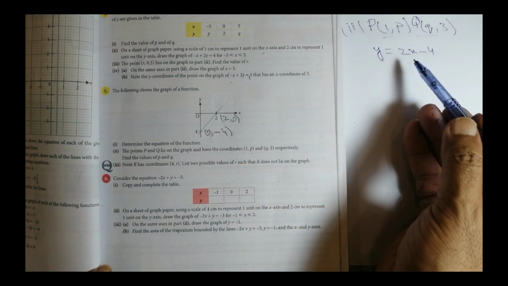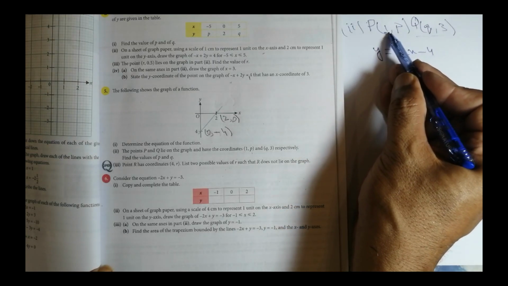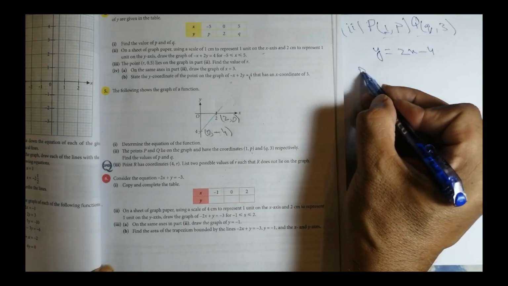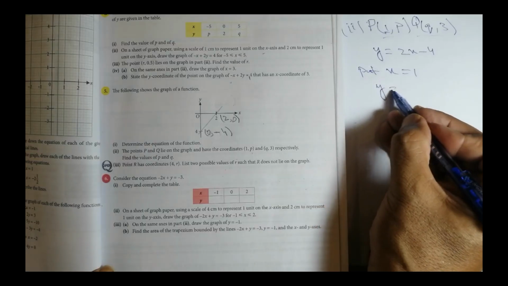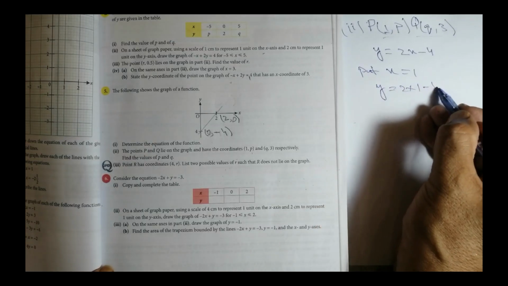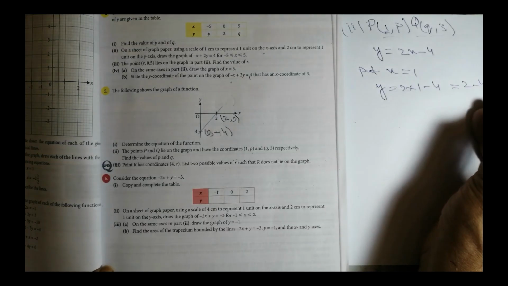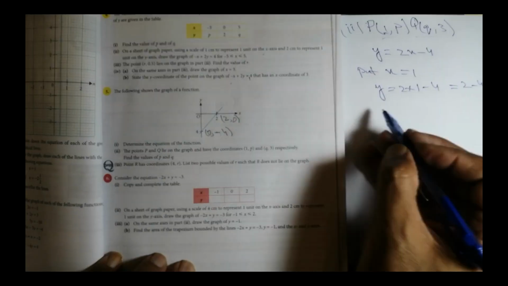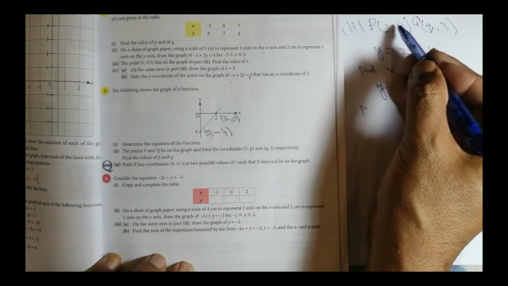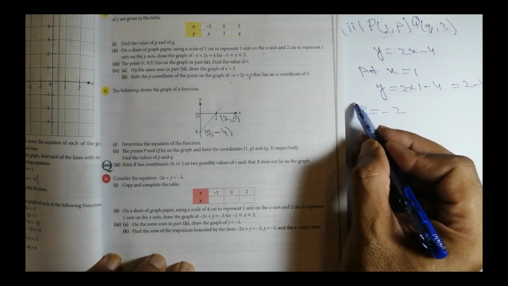If they lie on the line, they should satisfy the equation. So for x equal to 1, put x equal to 1 in this equation. y is 2 into 1 minus 4, so that is 2 minus 4, equal to minus 2. So when x equals 1, y equals minus 2, which means p equals minus 2, because p is the y coordinate. This is the answer for p.